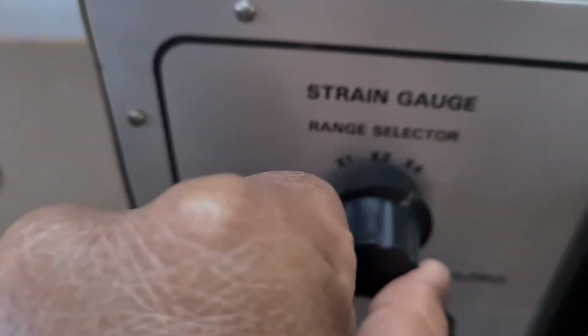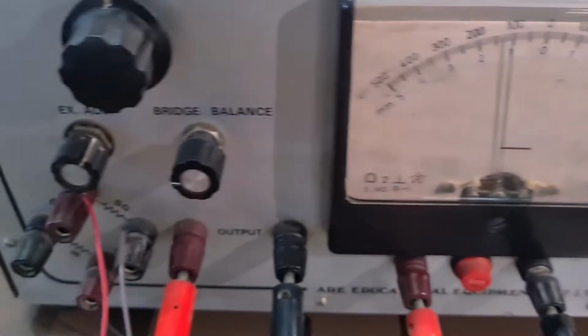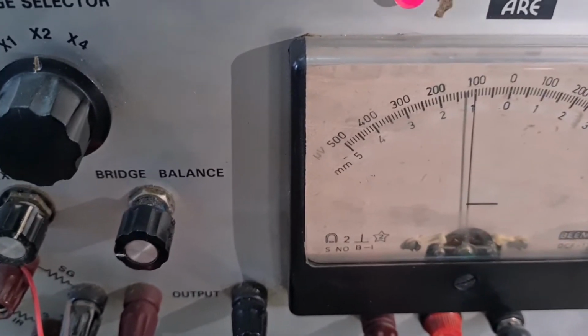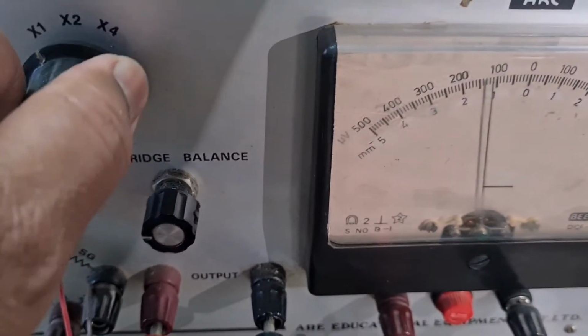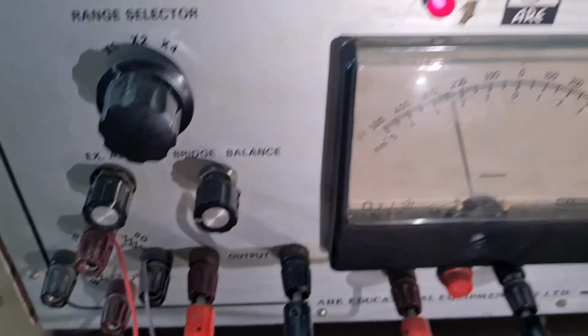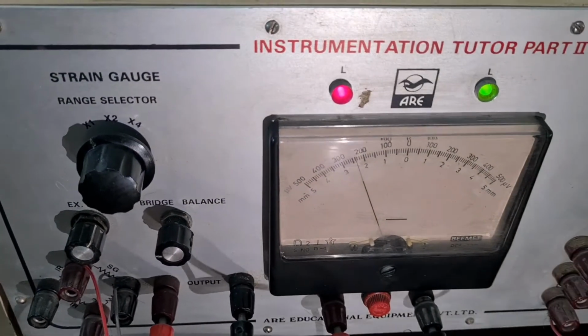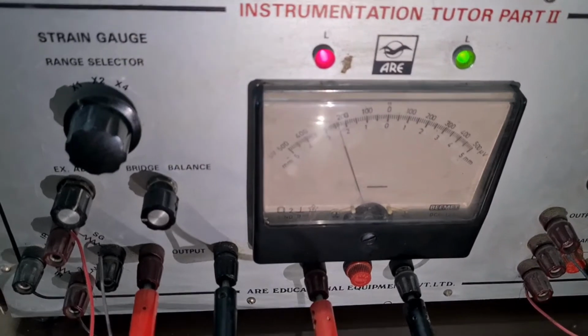You can check the selector switch, it is around 120, okay, you see it is around 240 microvolt.